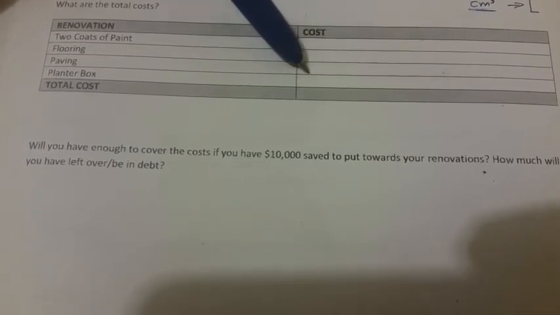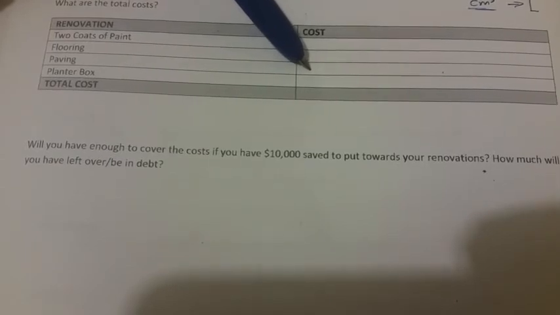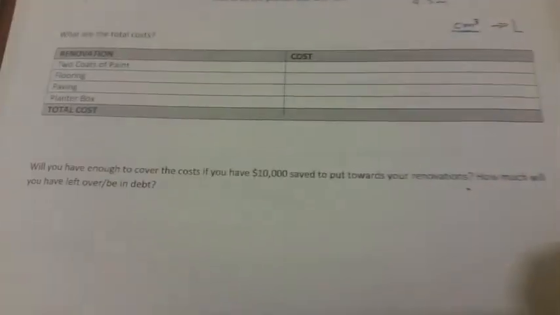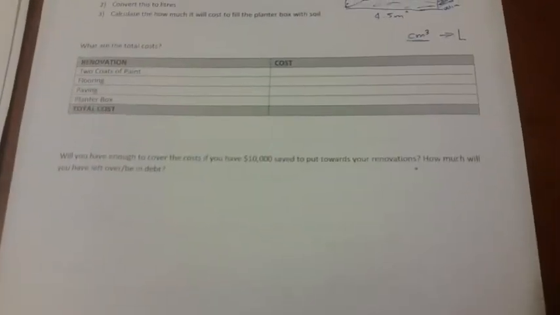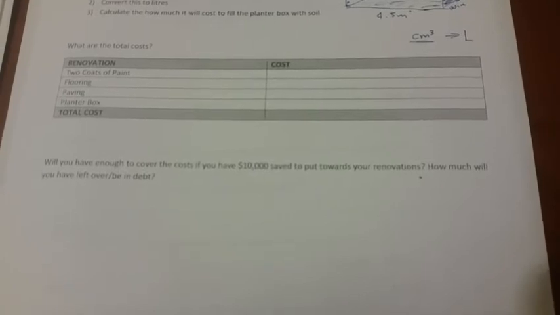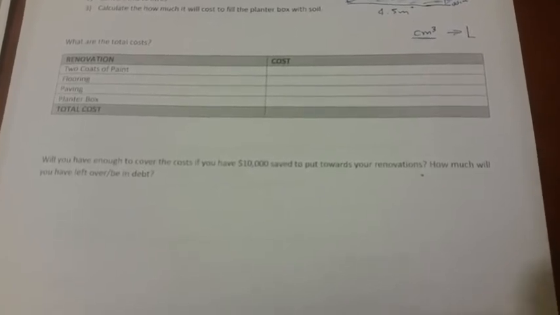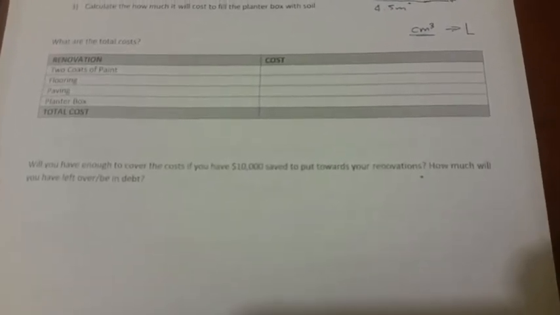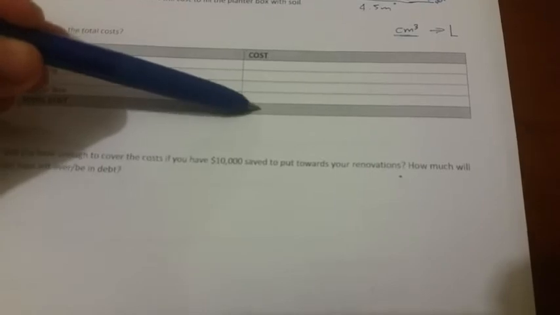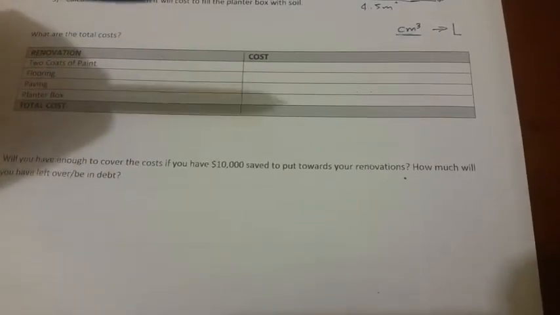flooring, the cost of the paving, which you calculated in the first part of the garden or landscaping section, and finally the cost of the planter box. What you need to finally do is work out whether the $10,000 you put away will be enough to cover all your renovations. So the way you'll work that out is add all of your costs together and see if they come up to an amount that's more than $10,000 or less than $10,000.